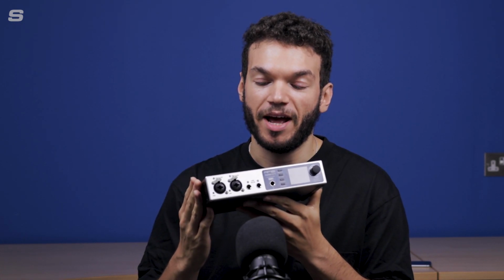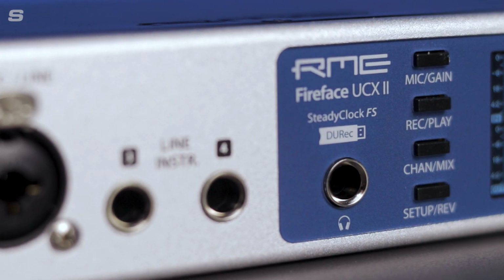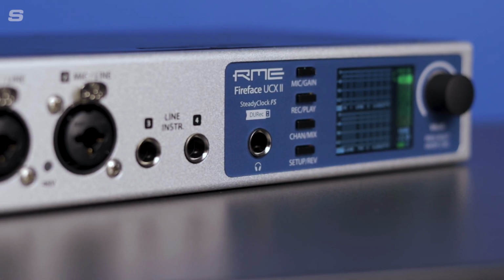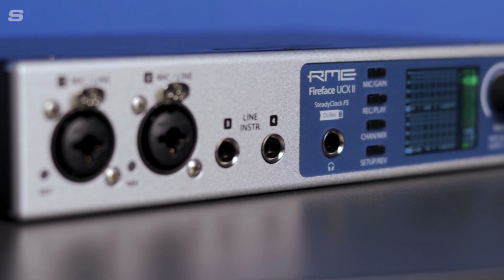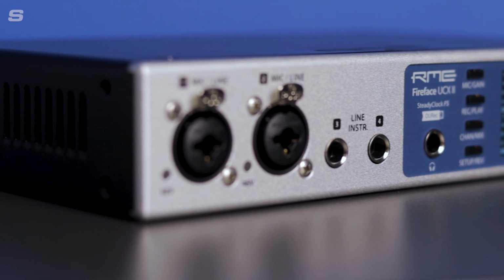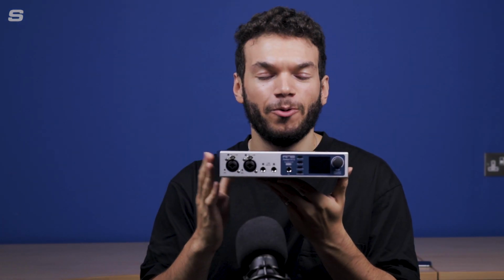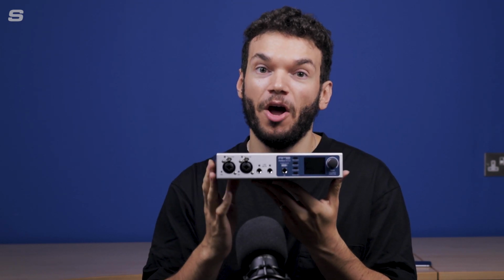Now, RME call this an advanced audio interface, and it's clear to see why. It is basically a scaled down version of the UFX, including RME's SteadyClock FS, which we'll get onto a little bit later. Now, the UCX II continues RME's long tradition of creating I/O-filled, feature-packed interfaces in small form factors. And it also features that incredible transparent sound quality and latency that RME has become known for.